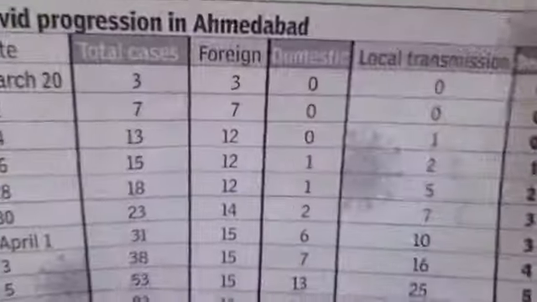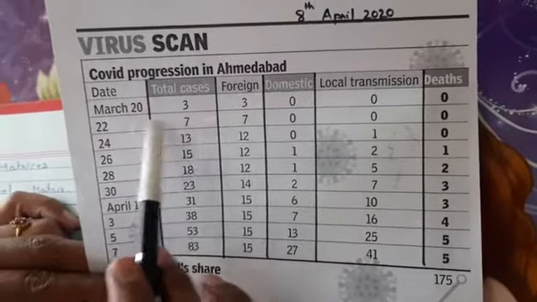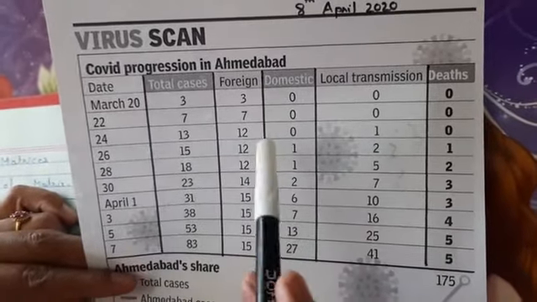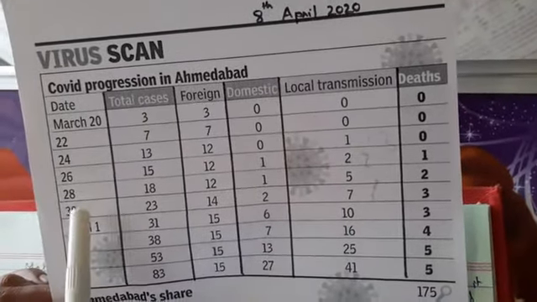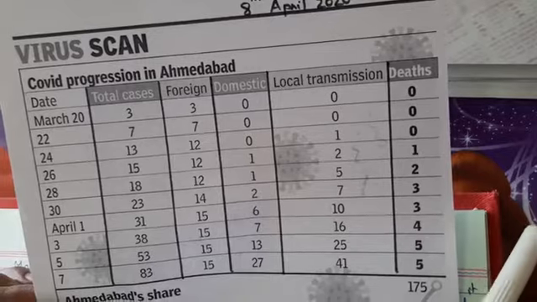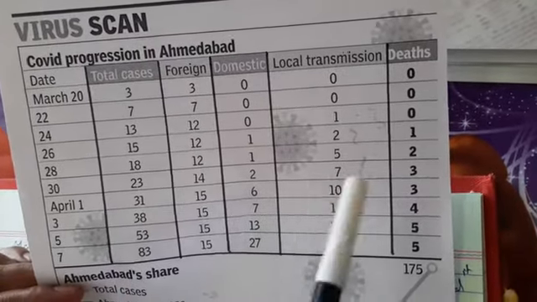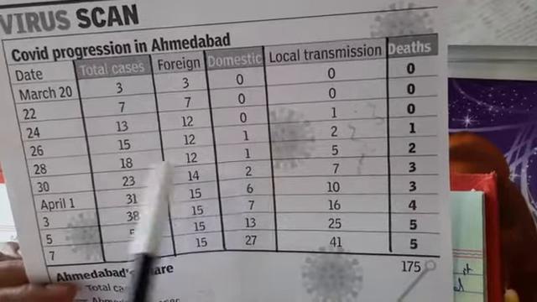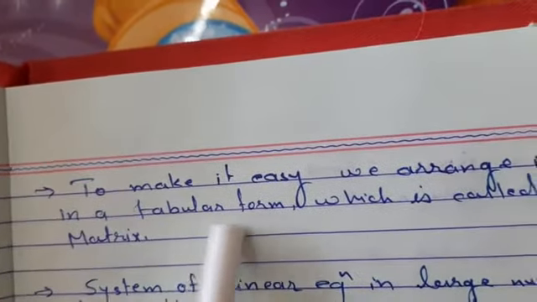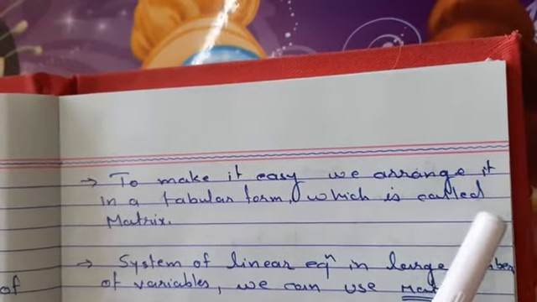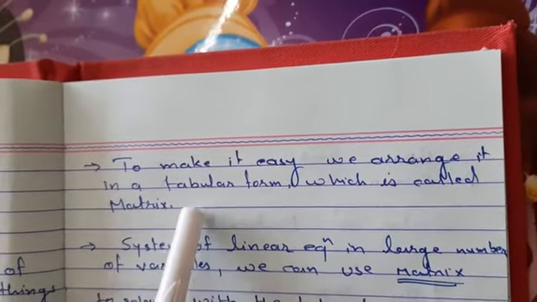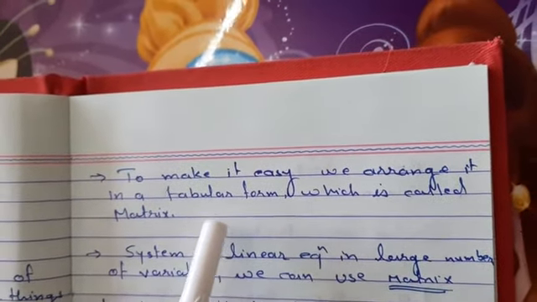Okay, if someone says that in Ahmedabad on March 20 this many cases were there, and out of all the cases 3 were foreign, 3 were total cases, and like that, that will be difficult. But now in tabular form, if we want to know till March end how many cases were there, so total 23 cases. What we have to do is just add new cases to the previous ones. So this way the data becomes easy. So in statistics we use tabular form. I think all of you have arranged data in 9th standard, in 10th standard, even in 11th standard. We make the classes, we make the frequency column and like that.